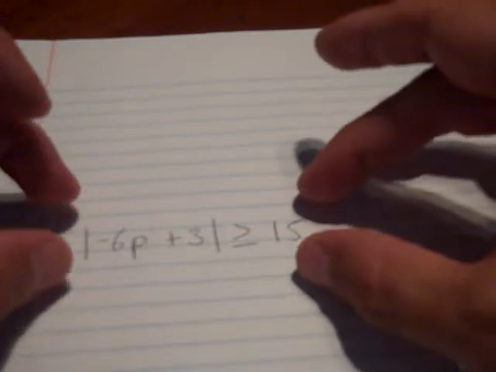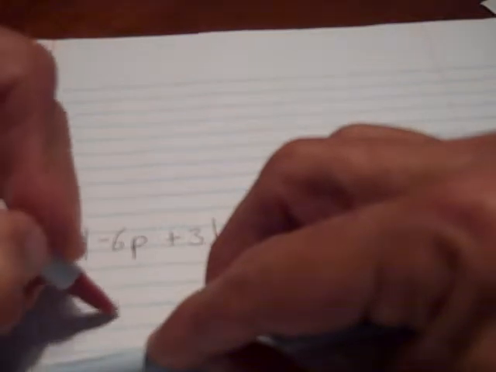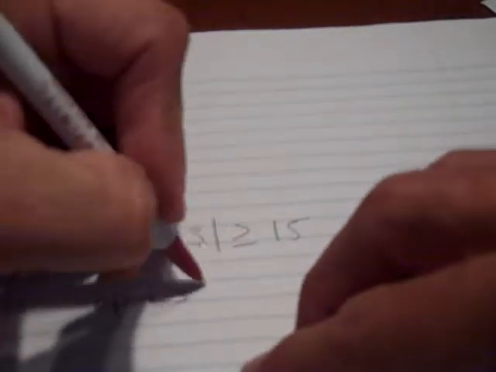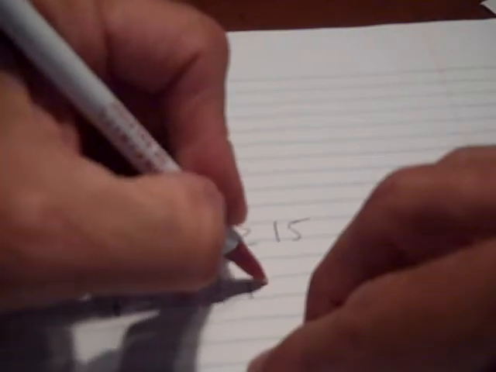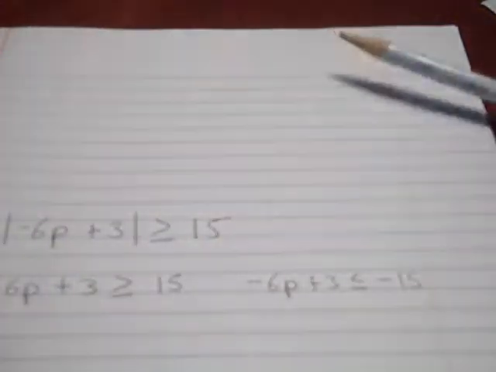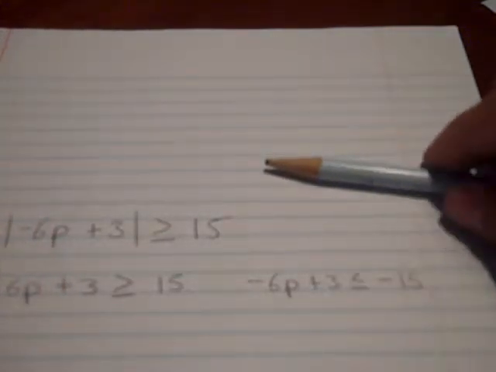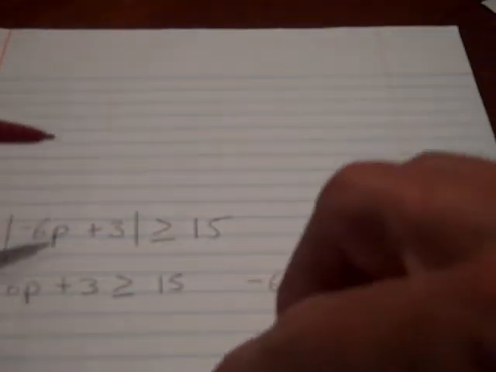We're going to treat this equation the same way we treated the equation for problem number 3. We're going to have two cases, so we take negative 6p plus 3, and that's greater or equal to 15. And our second case is going to be negative 6p plus 3 now is less than or equal to negative 15. So we did the same thing that we did in problem number 3. We just solved the two-step inequality.